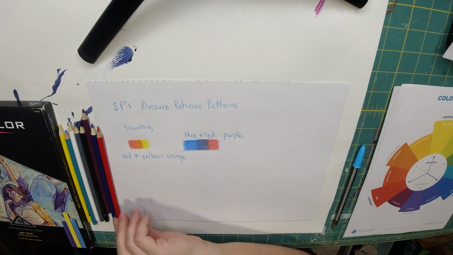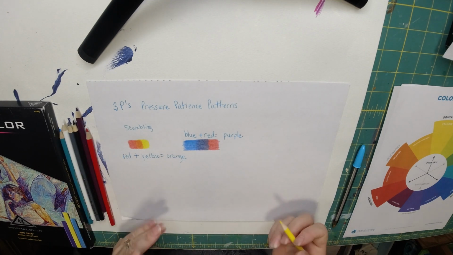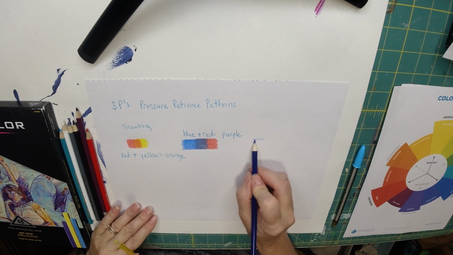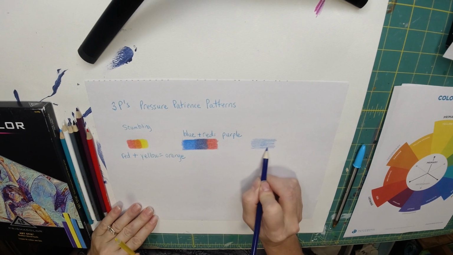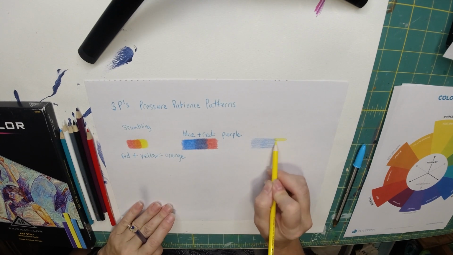Next, we are going to combine blue and yellow. So I'm going to lay down my layer of blue, extend it over here so I can overlap. Then I'm going to lay down my yellow.